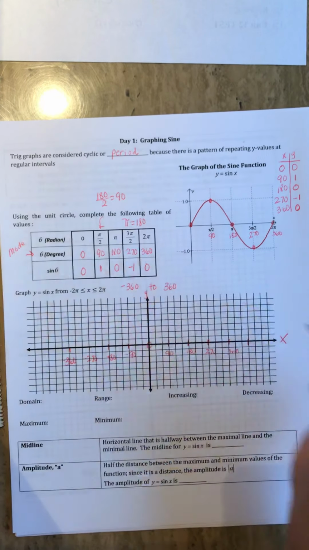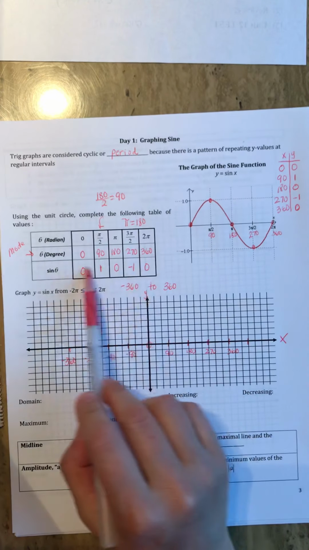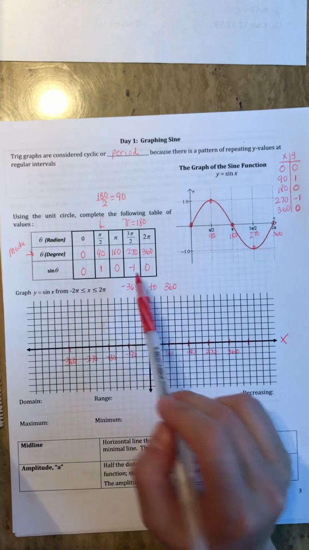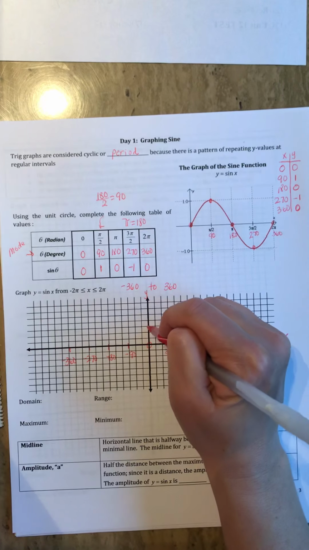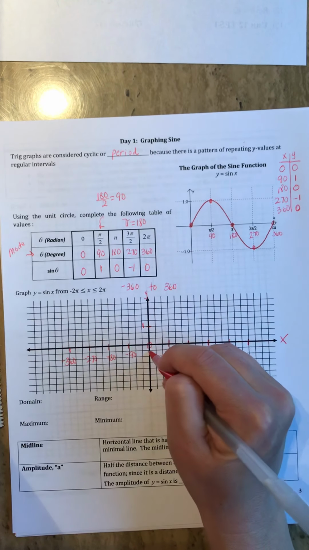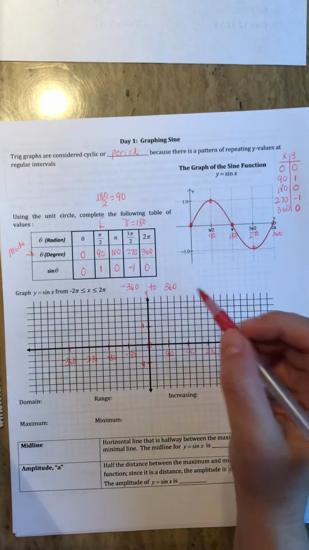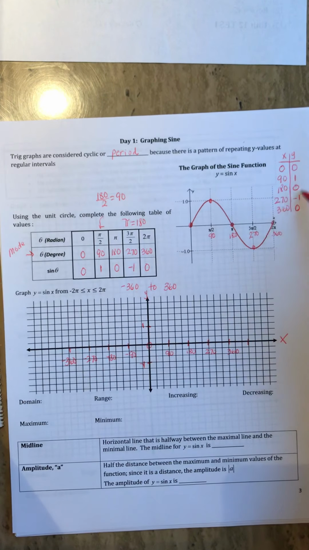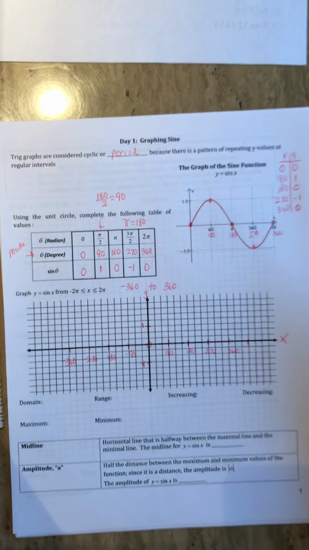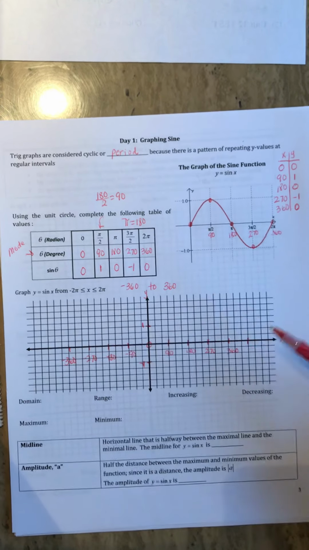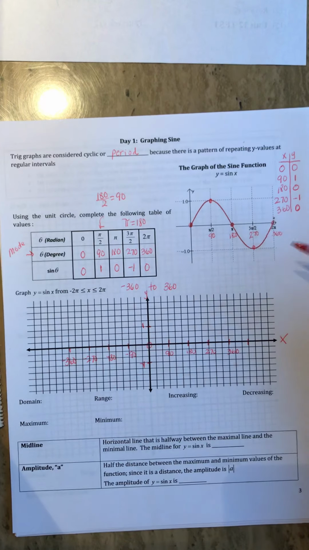This is our y. And our y right here is just going to be going up to 1 and negative 1. So we can go 1, 2, 3 to 1, and 1, 2, 3 to negative 1. These are our key points that we're going to be focusing in on. And eventually you should be able to close your eyes and graph from 0 to 360. So you guys can go ahead and start.